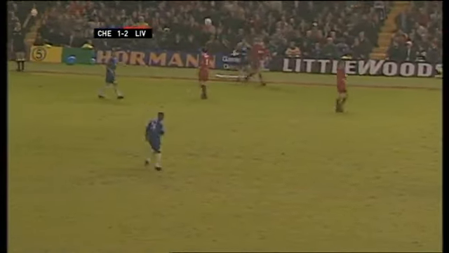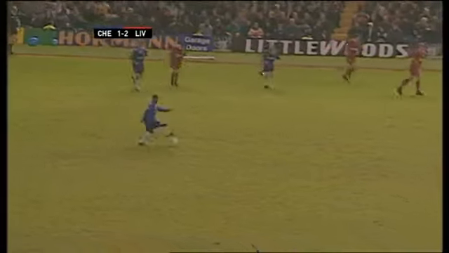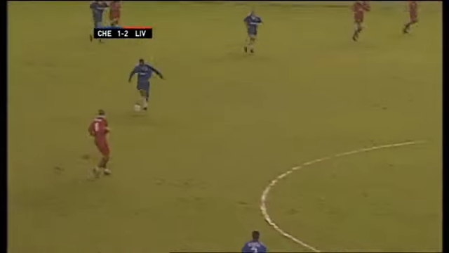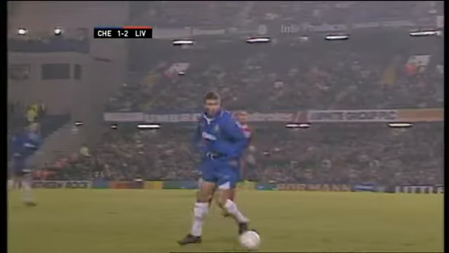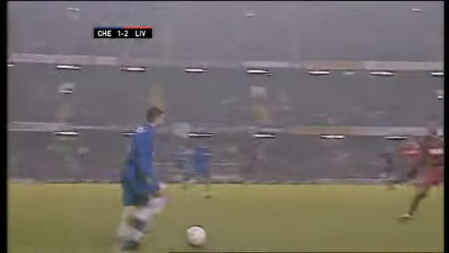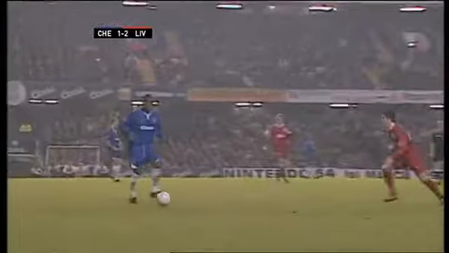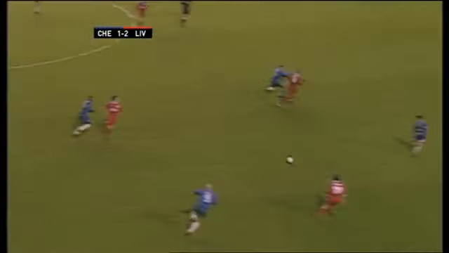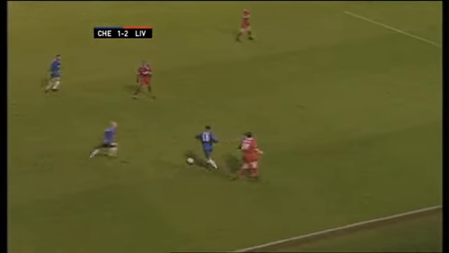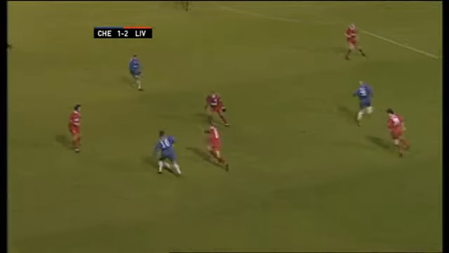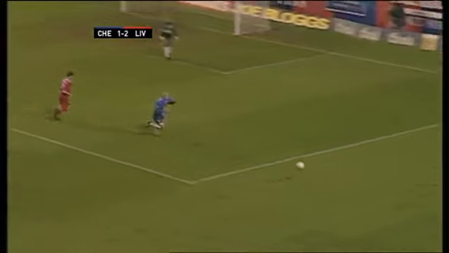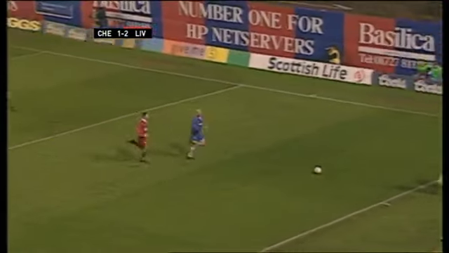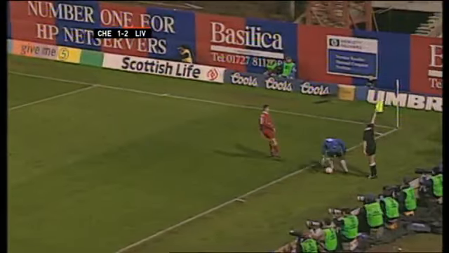Well, what a tremendous tie in prospect now, and it's suddenly Liverpool on the back foot. Dan Petrescu, the Romanian international. Good play by Di Matteo, the Italian. And on it goes. Oh, Vialli almost escaped the attention of the Liverpool defenders then.